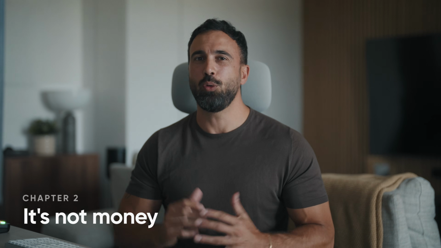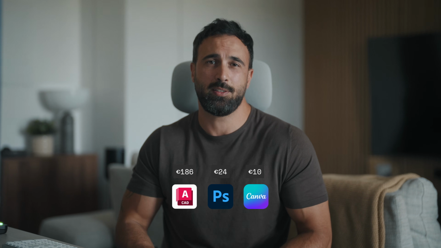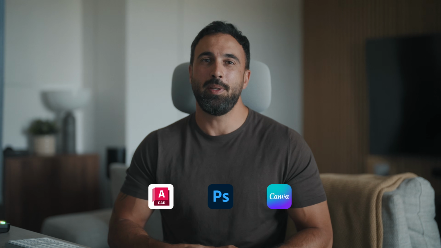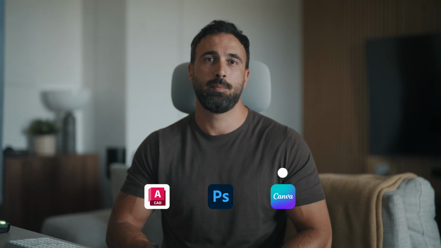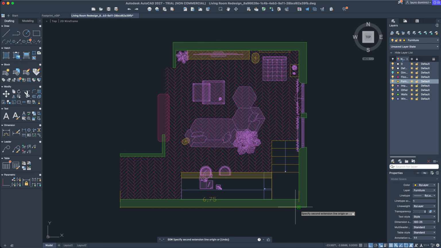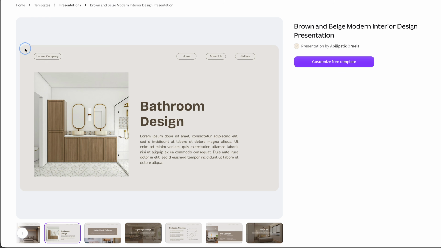This took me way too long to figure out. I thought the problem was money. Three subscriptions are annoying, yes, but survivable. The real problem is, every time the project moves from one app to another, it loses something. In AutoCAD, it is vectors, measurements, and actual information. In Photoshop, it becomes pixels. In Canva, it becomes a picture of those pixels. By the time the sofa reaches the client, it's three generations away from what I drew. I can't measure it, I can't properly update it. And you don't fix this by syncing the apps. You fix it by deleting them.